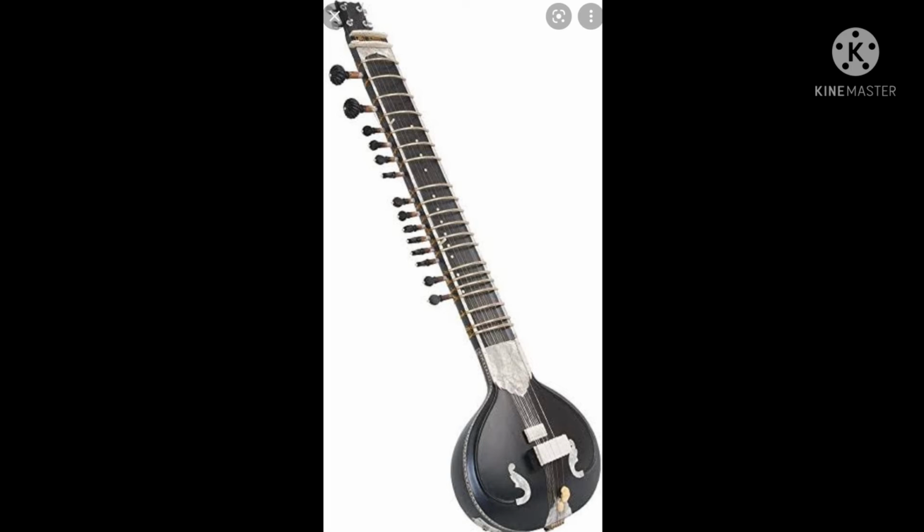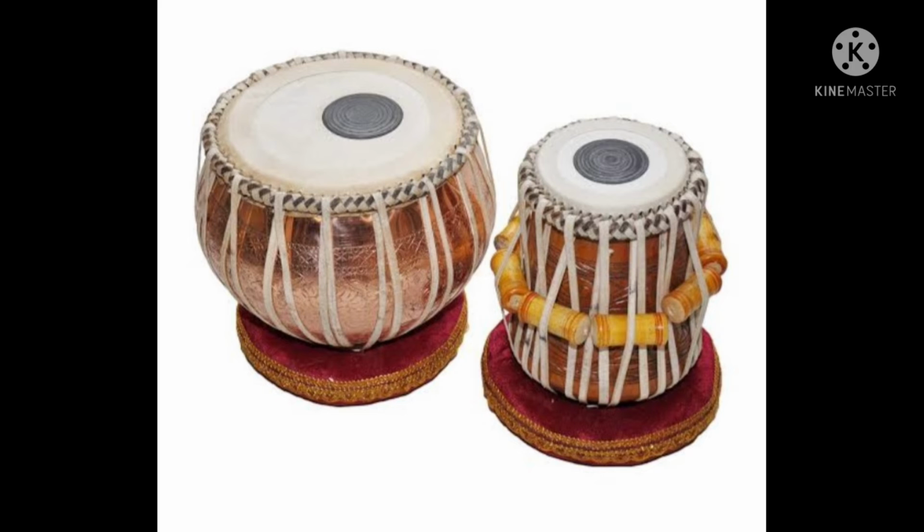This is sitar. It also has so many strings. These are olden day instruments. The name of this musical instrument is sitar. Shall we go to the next one? What is the name of this instrument?